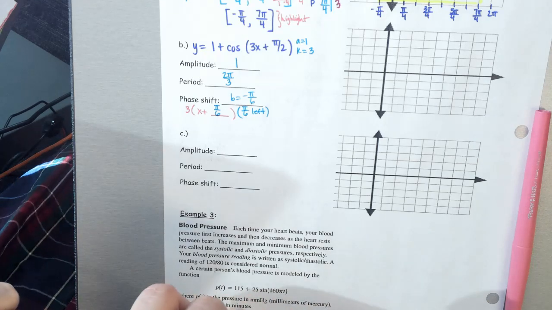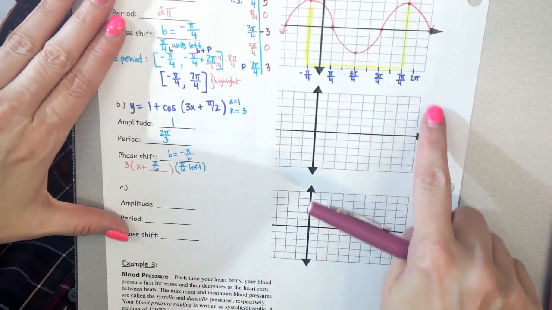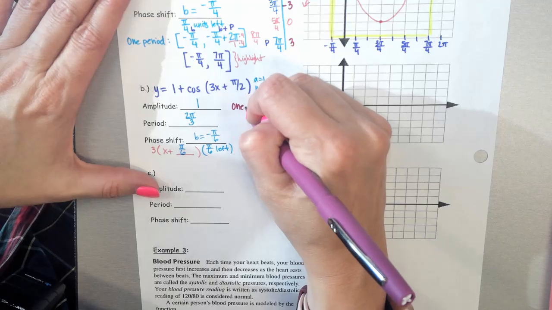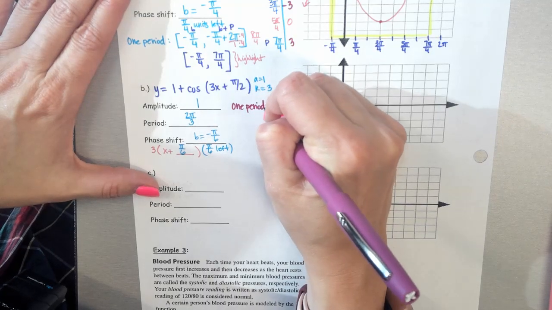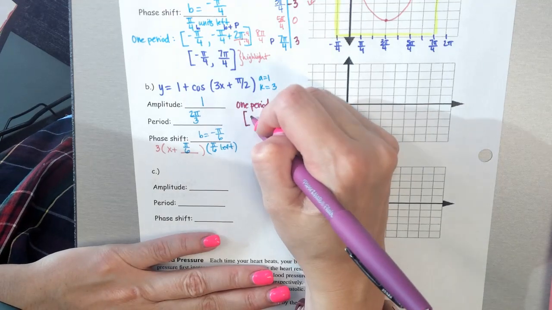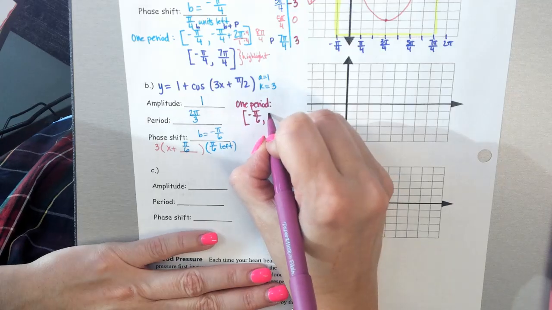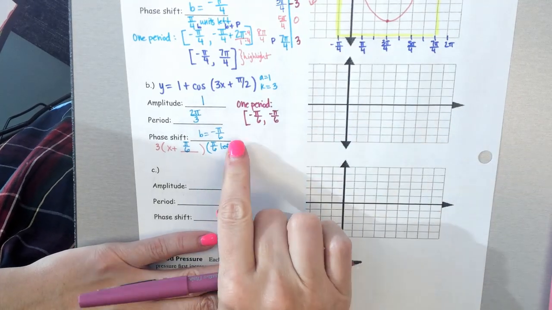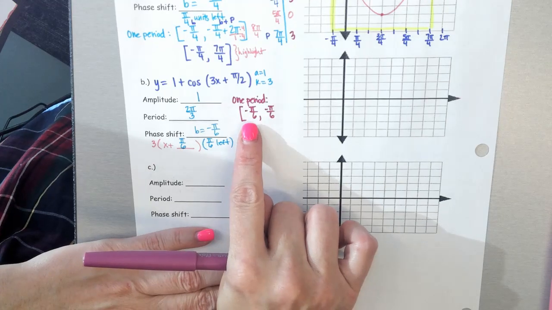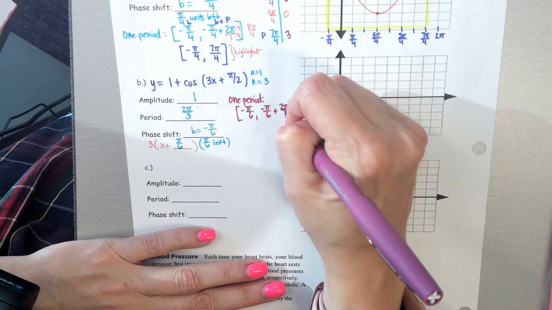Okay, and then we always want to find what our one period is. I'm going to write that work here, and then I'm just going to put my table over here so I have more room. Okay, so the one period starts at your B value, negative pi over 6. And then we're going to do the phase shift. Yeah, your B value. So it starts at your B value and then B plus the 2 pi over 3.